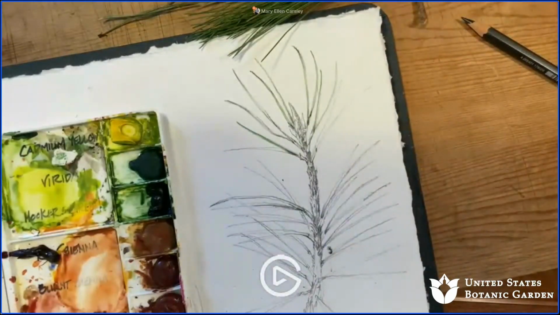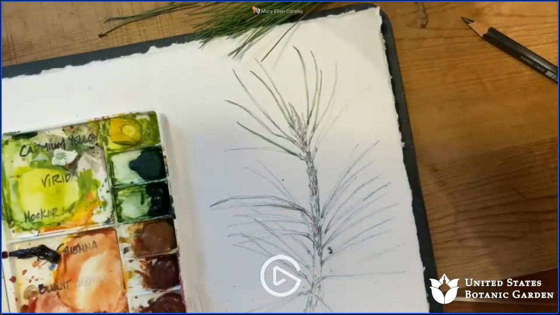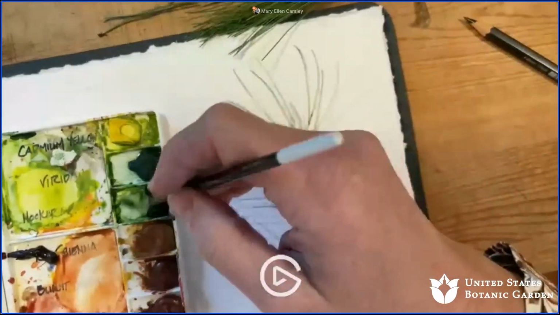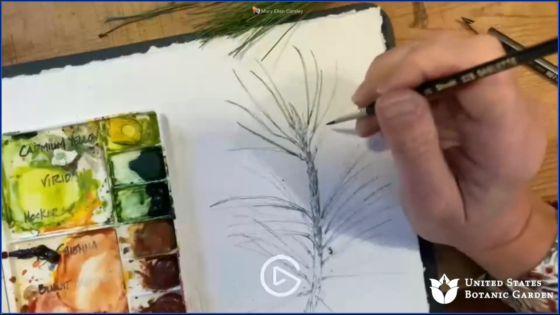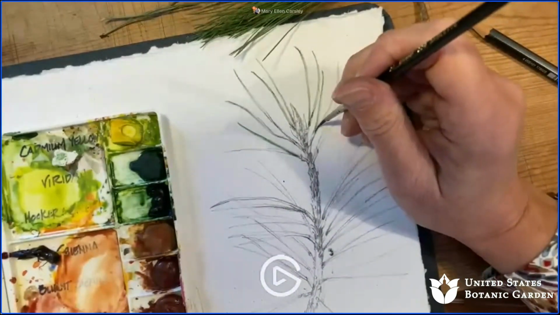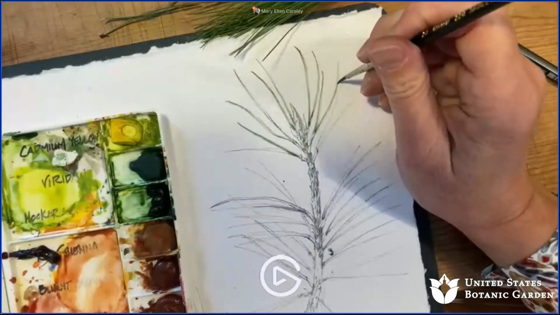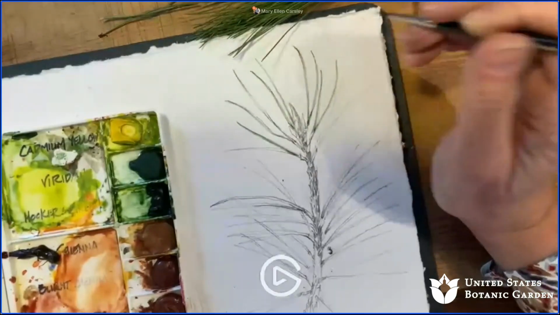or even little hairs that are on leaves and things. If you're new to watercolor and new to drawing, you will find yourself getting a collection of little brushes, especially tiny ones with good tips.